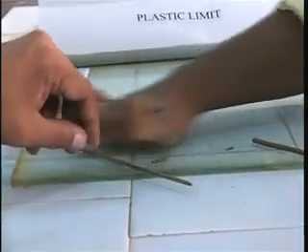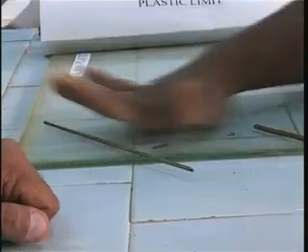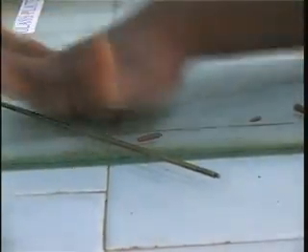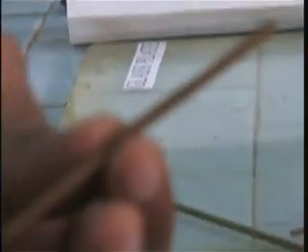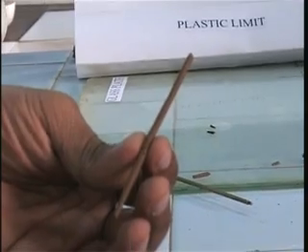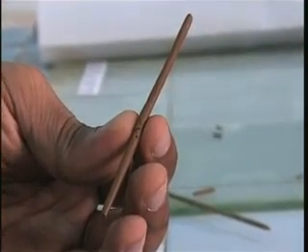And you see here that the sample has been dried up and it started to crack. The thread has started to crack as soon as it has reached about 3 millimeter diameter, and the cracks are starting to appear on the thread, as you can see from the thread that my colleague was rolling that I am holding now in my hand.